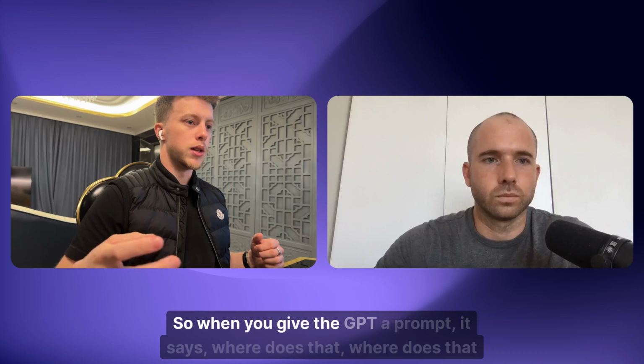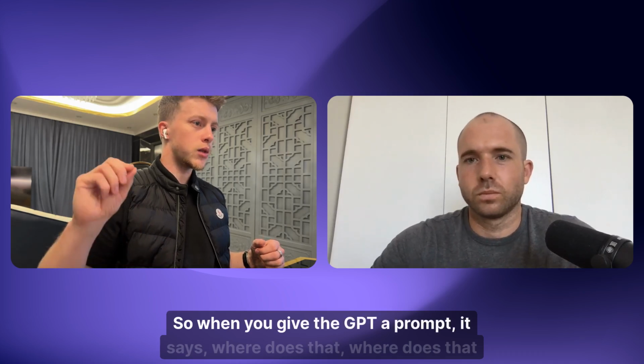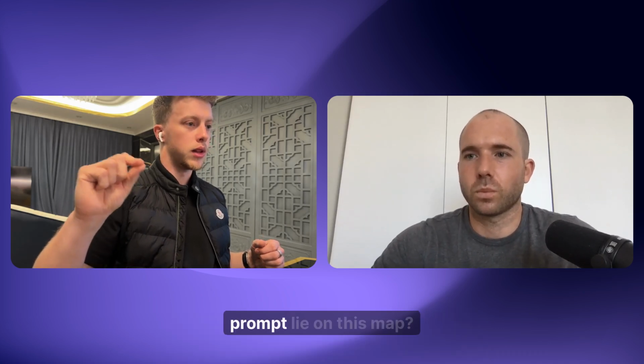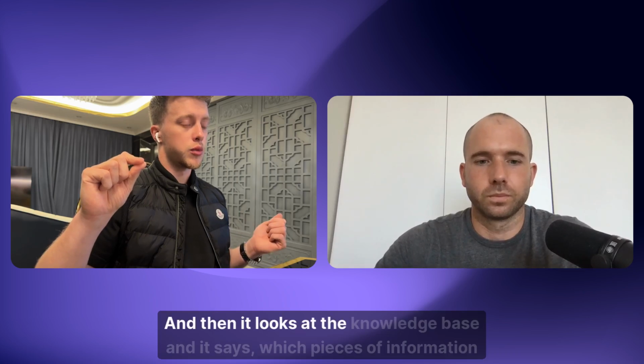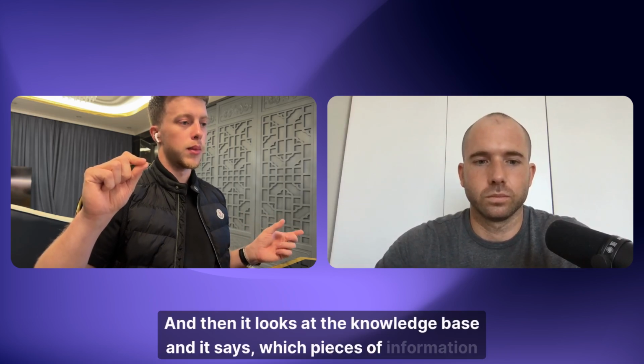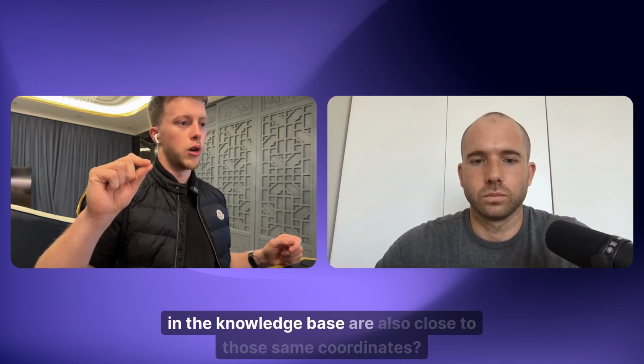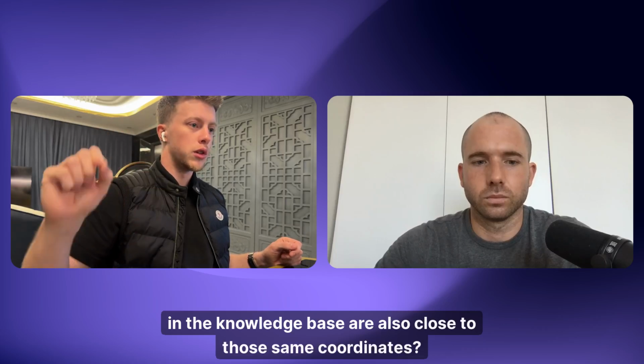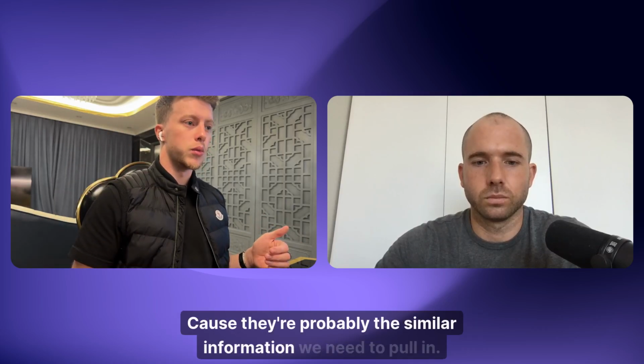So when you give the GPT a prompt, it says, where does that prompt lie on this map? And then it looks at the knowledge base and says, which pieces of information in the knowledge base are also close to those same coordinates? Because they're probably the similar information we need to pull in.